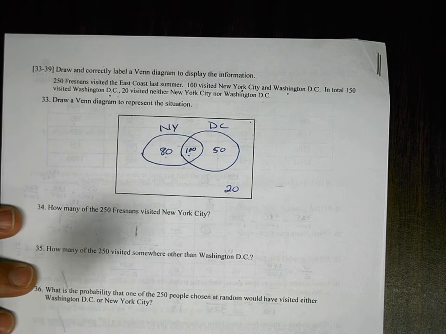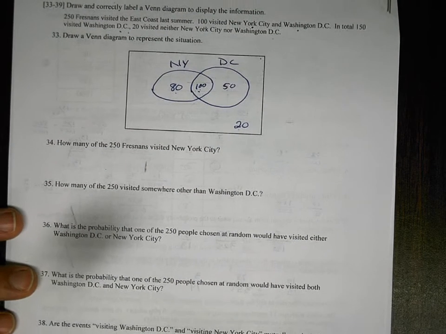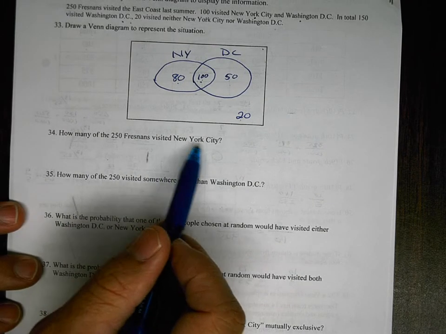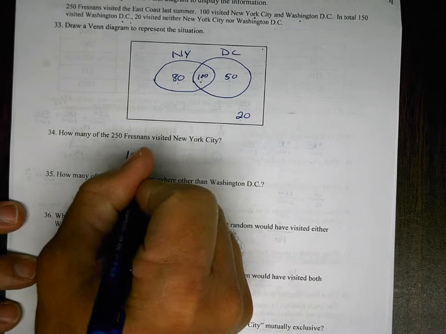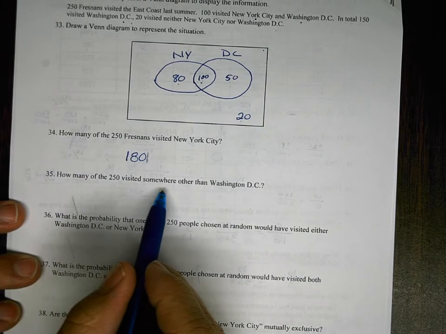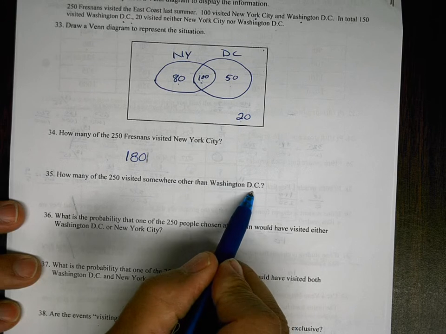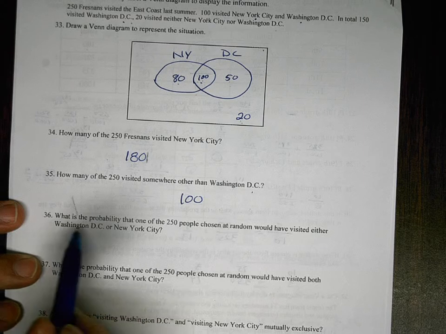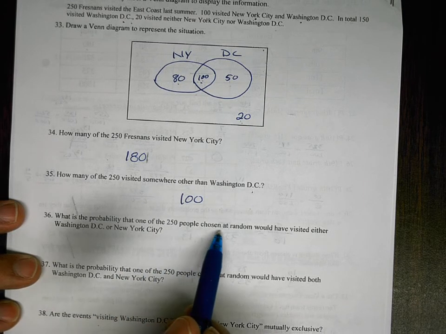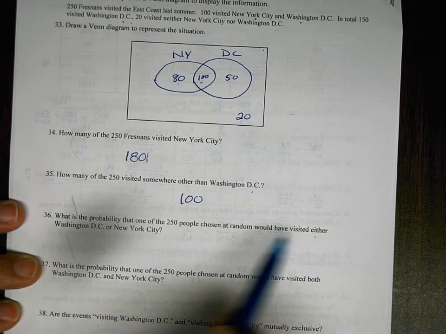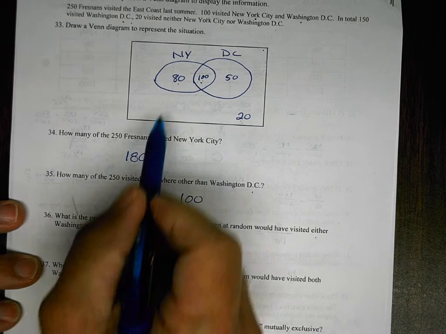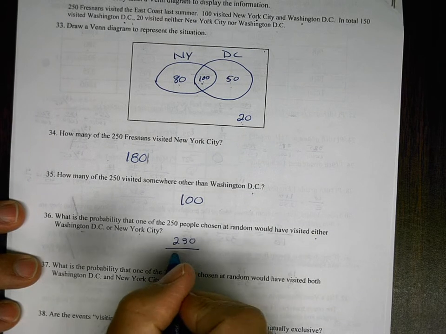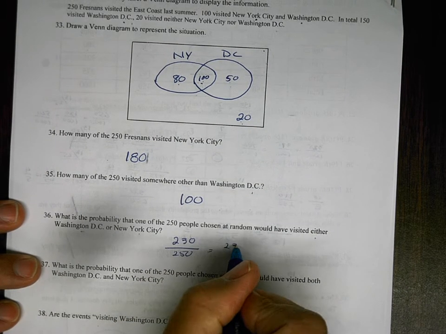All right, let's answer the questions. How many of the 250 Fresnans visited New York? 180. How many of the 250 visited somewhere other than Washington, D.C.? 80 plus 20 is 100. What is the probability that one of the 250 people chosen at random would have visited either Washington, D.C. or New York? That's all of these guys. 230 over 250, which is 23 over 25.